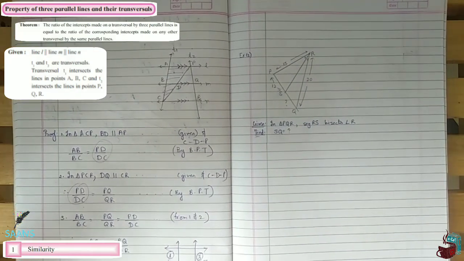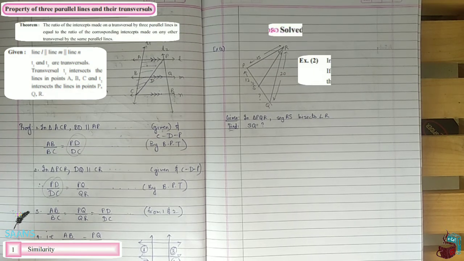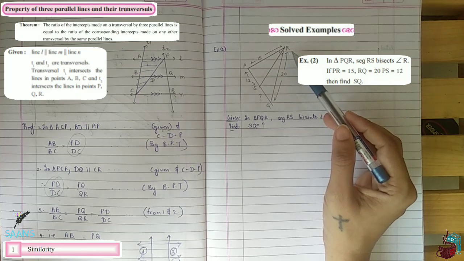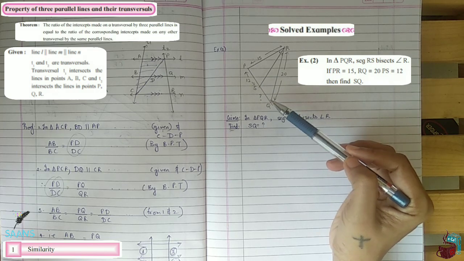Now saying this, let's start with our solved examples. Now I explain the solved example, there is a reason, so that you all get a clear understanding. Many solved examples have been asked previously in your question papers. People neglect it, but they are very important. So we'll do example 2. Let's read. In triangle PQR, the RS bisects angle R. If PR is equal to 15, RQ is equal to 20, PS is equal to 12, SQ is equal to how much?